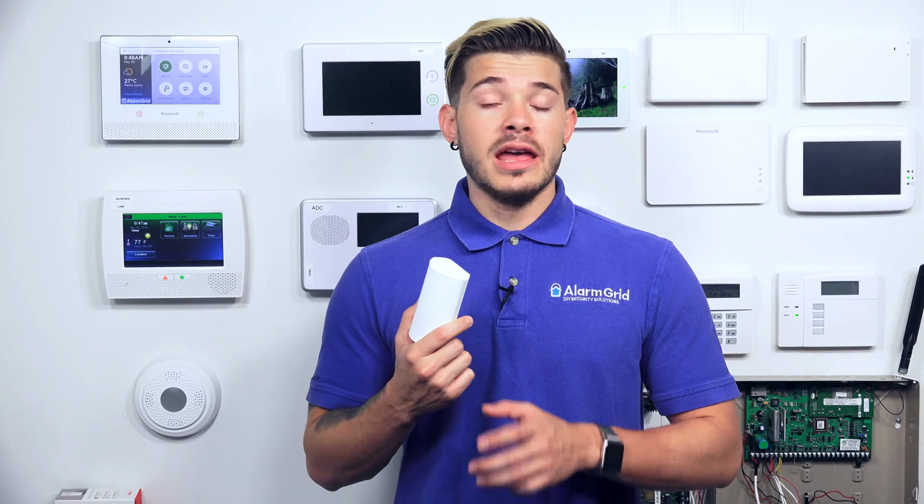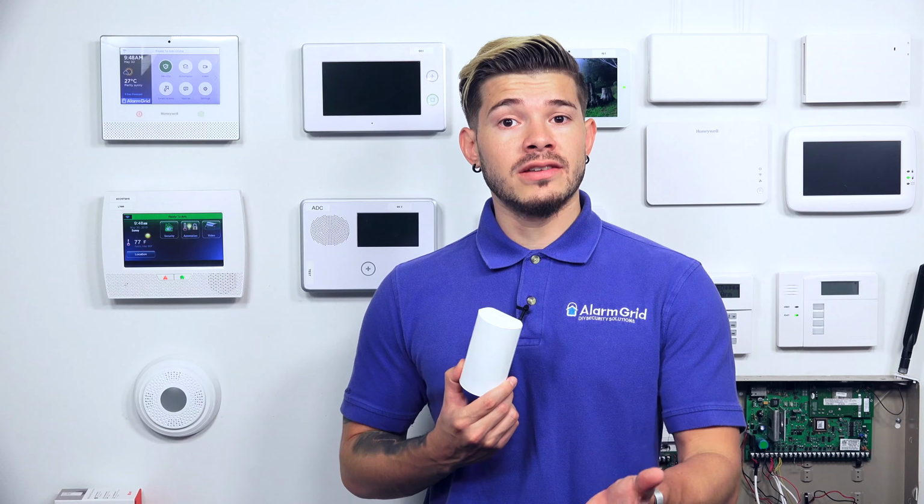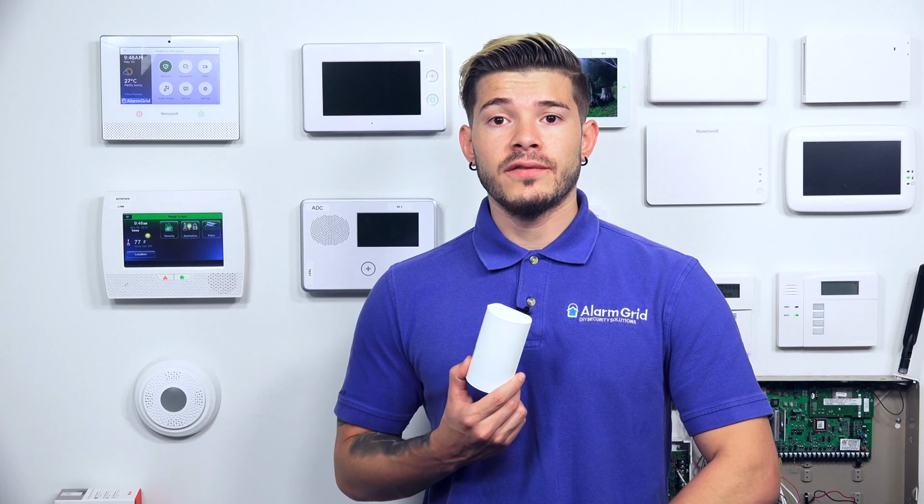So we have perimeter. Perimeter, if you walk past this sensor while the system is armed, it will set off the alarm immediately. There is no entry exit delay for this. It sets off the alarm right away. Interior follower, what that does is if you walk past it while the system is armed and you have not tripped an entry exit zone, then it'll set off the alarm. If you have tripped an entry exit zone, then the sensor actually follows the entry exit delay and it will not set off an alarm.